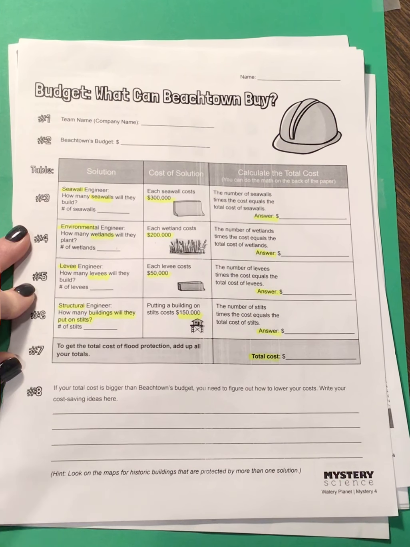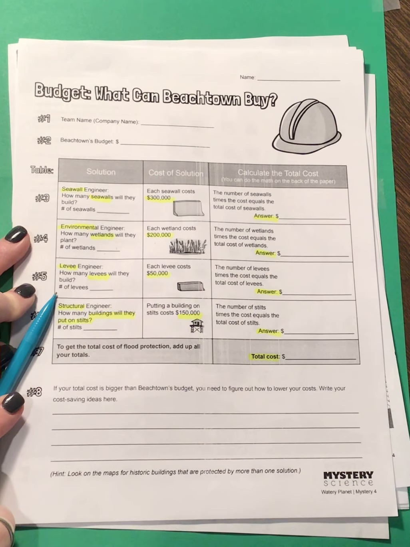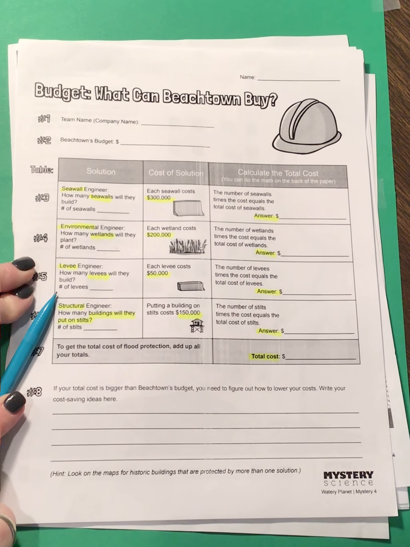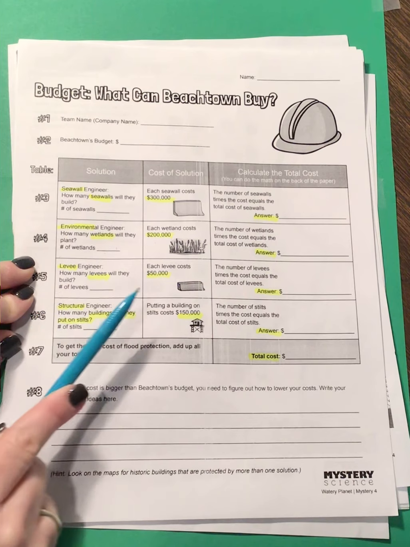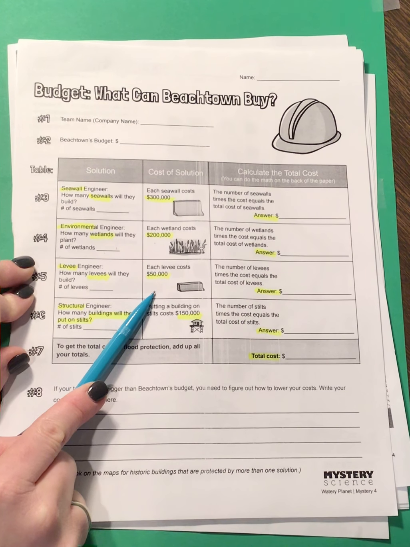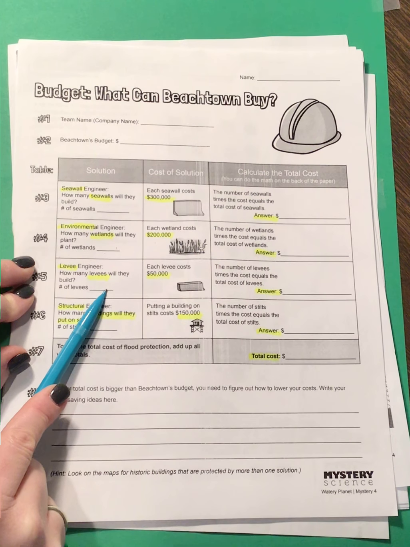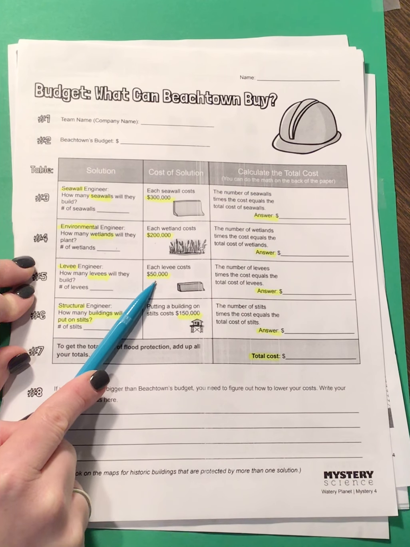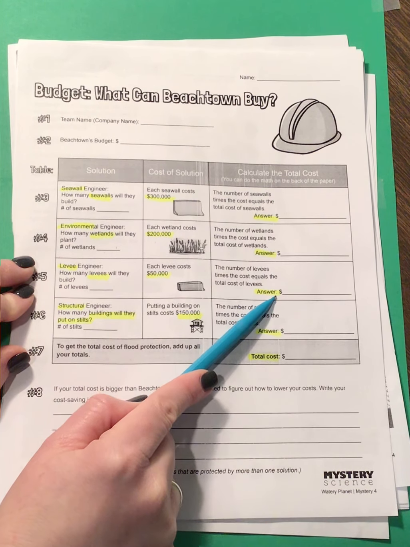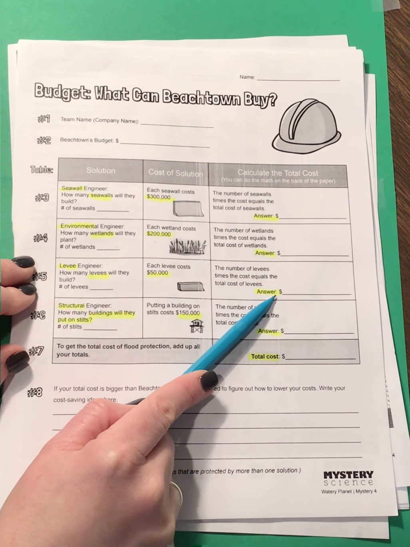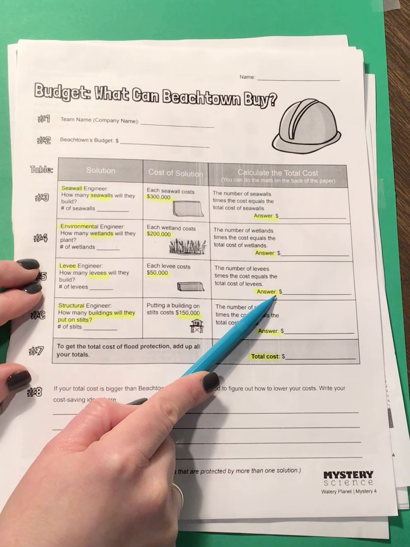Then you'll look back at your levee engineer page and you'll see how many levees you decided to place. Knowing that each of them costs $50,000, you will multiply the number of levees times $50,000 to come up with a total dollar amount for that levee engineer budget line.